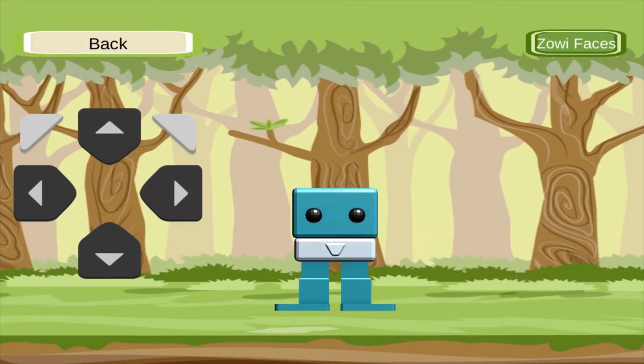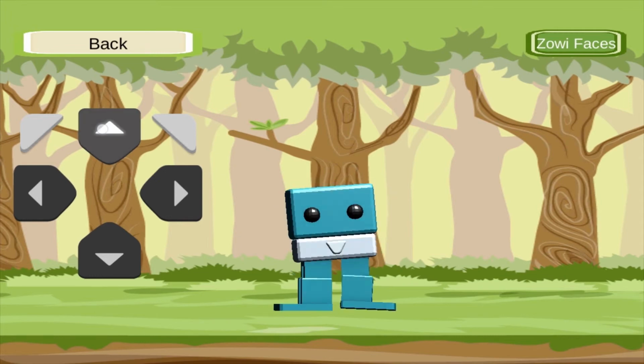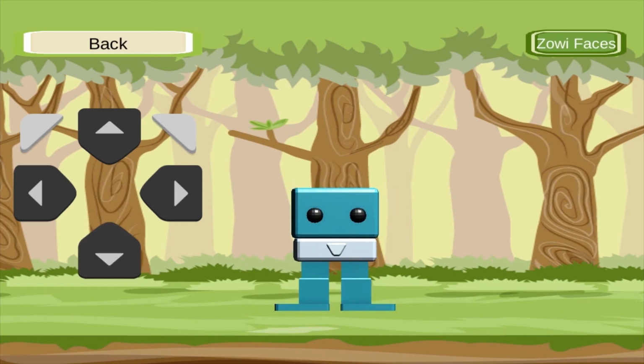Once you're done, we can close the menu and look at the free roam mode. From here, we can control Tommy ourselves. The control pad on the left can move Tommy forward, backward, left, right, and rotate him to either side. The model on the screen will show you Tommy's moves in real time.